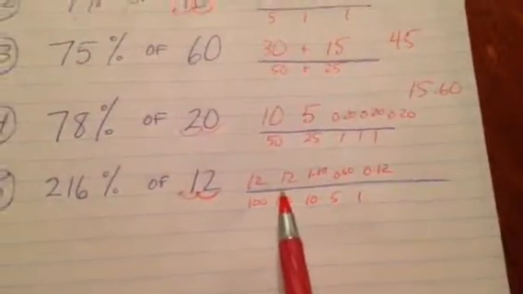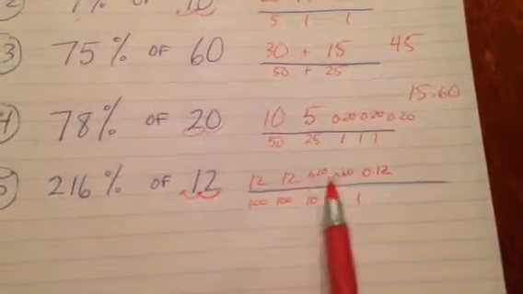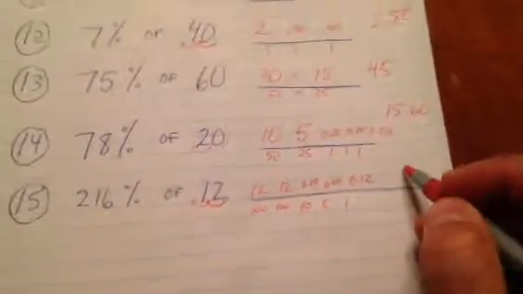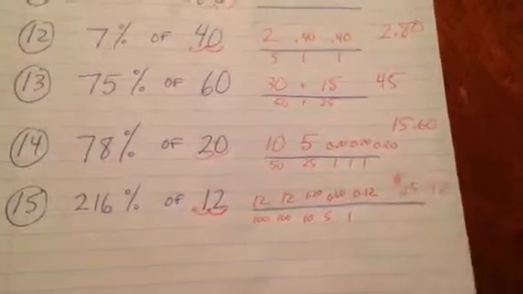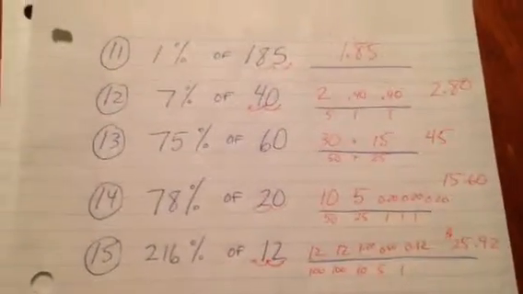Put all of that together thinking of money. We have $24, that's $25.80, $25.92. And that is how you do your mental math.